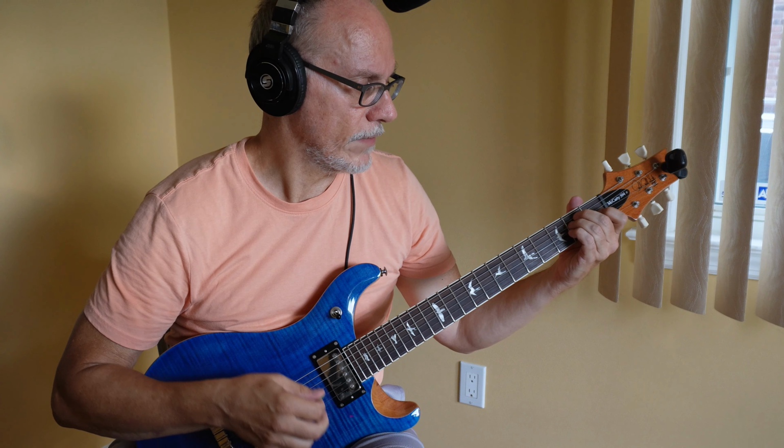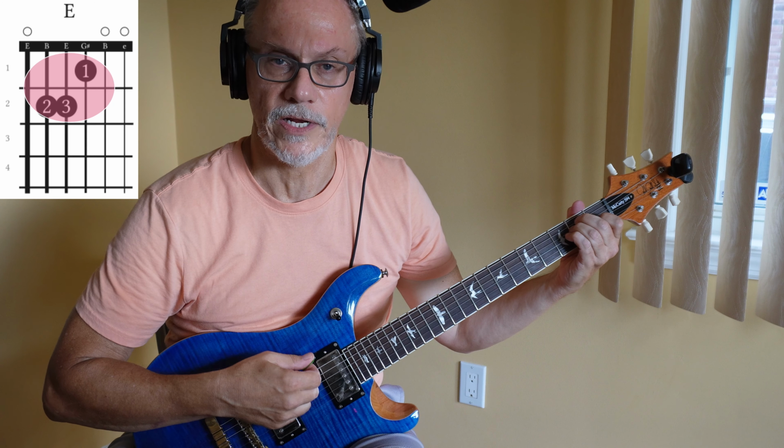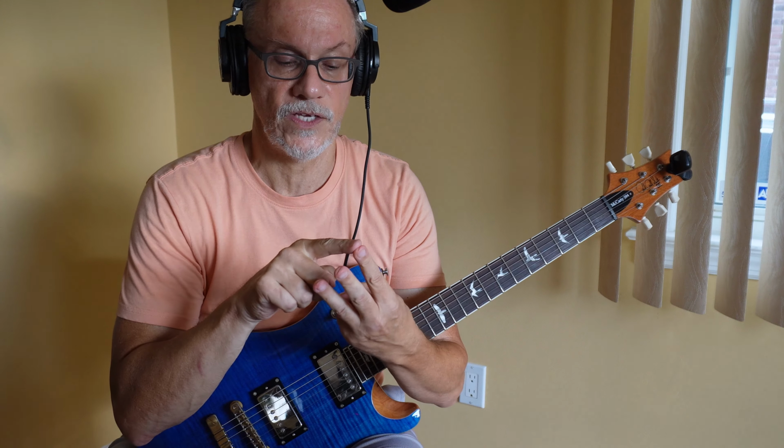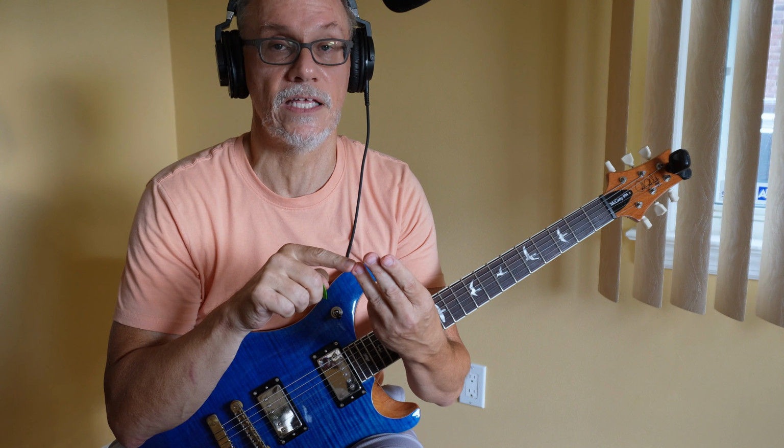And similarly, for the E chord, it's just three strings that are fretted. It's open, 2, 2, 1, open, open. And that's the fact that we're going to leverage: for each of those chords, just three strings. A thick string, a middle string, and a thin string.